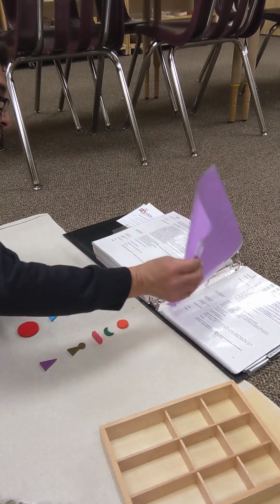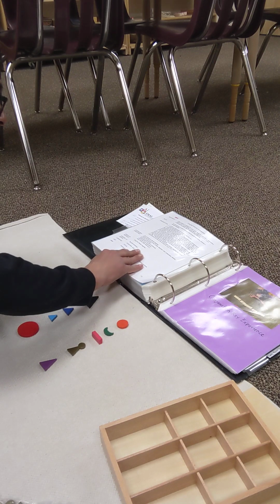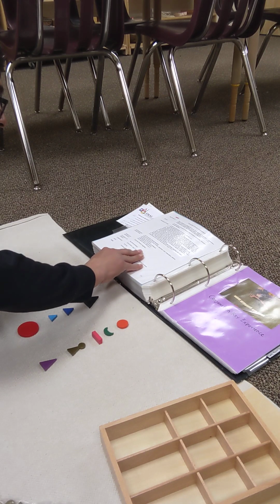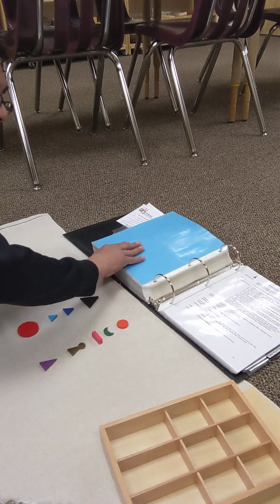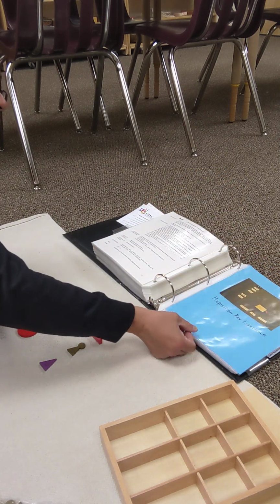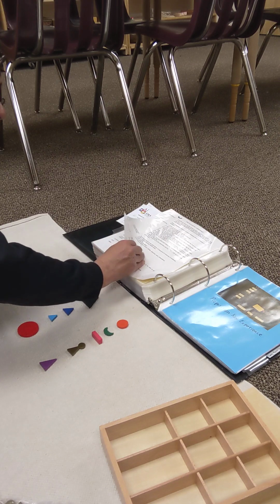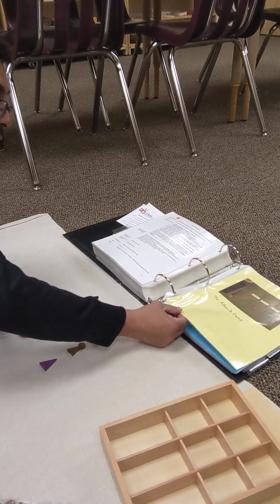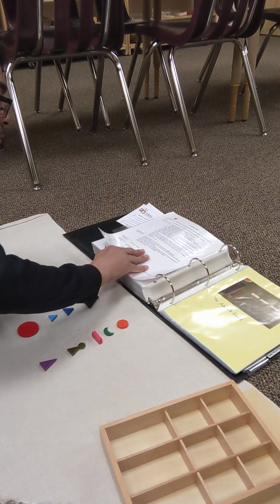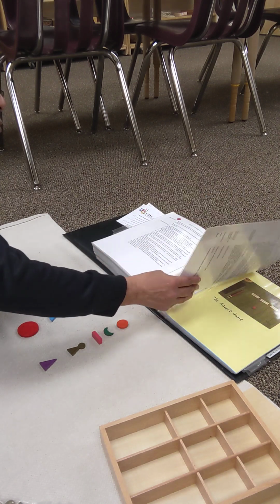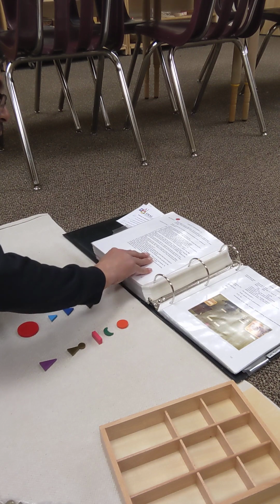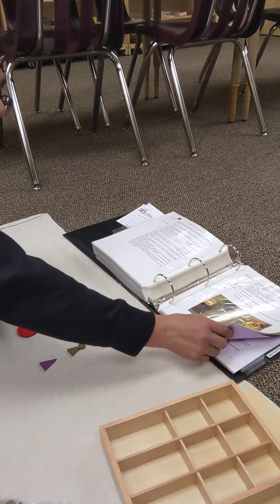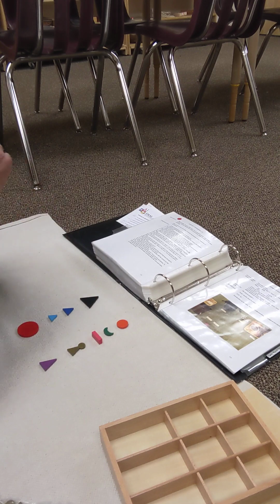So these are all 5.5 and up. And most children around 5.5, when the child is ready for this, they most likely will be in kindergarten and out of a Montessori preschool classroom. But Montessori preschool classroom does go up to 6 years old.